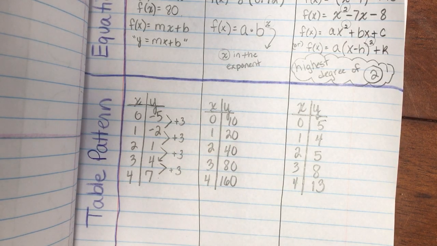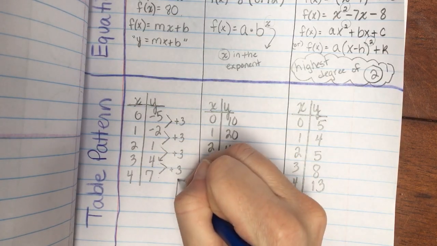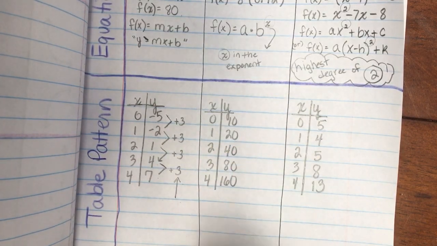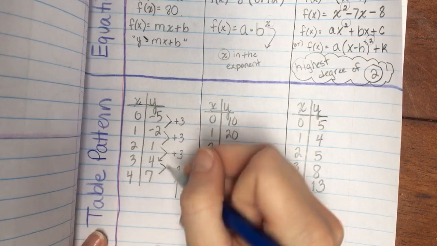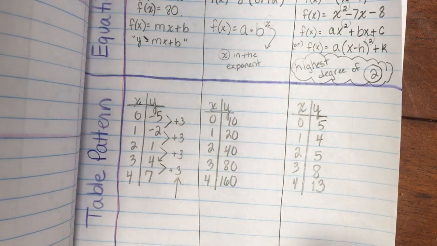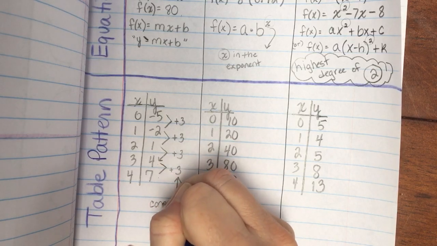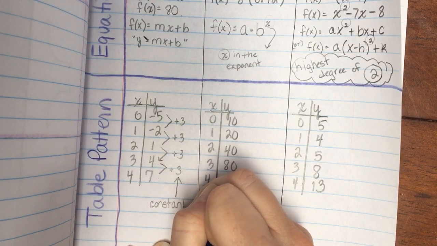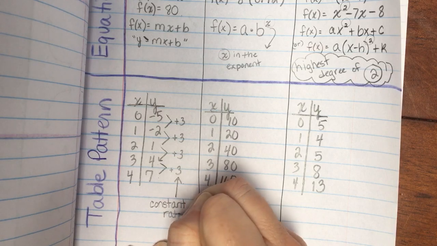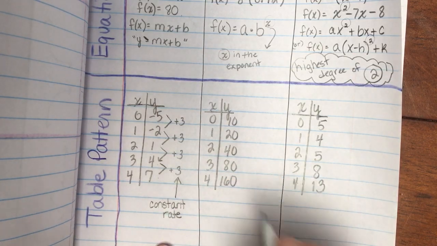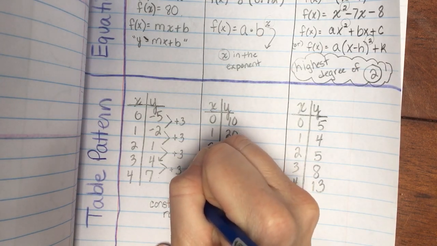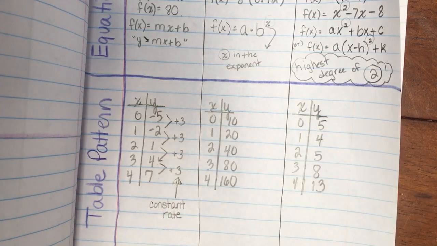There you go. Looks like a pattern to me. What do we call that pattern? Well, for a line, when it's just adding 3 every time or subtracting 10 every time, this is called a constant rate. Now, we are going to get a little more specific in a little while, but you'll see.